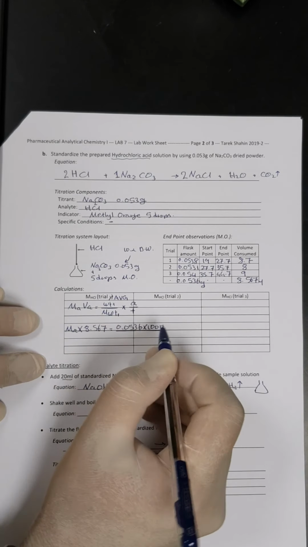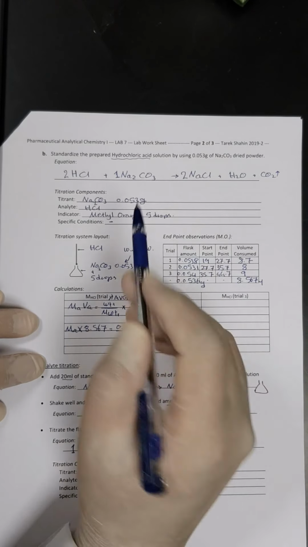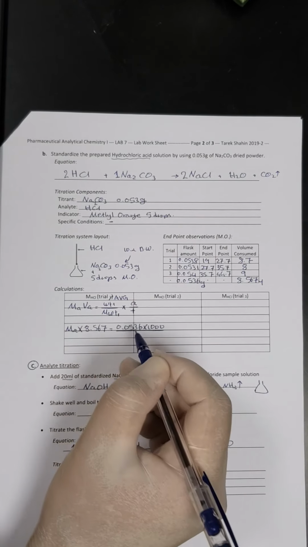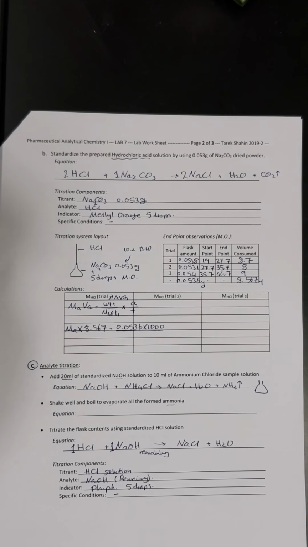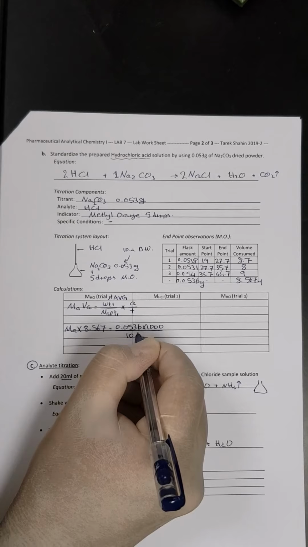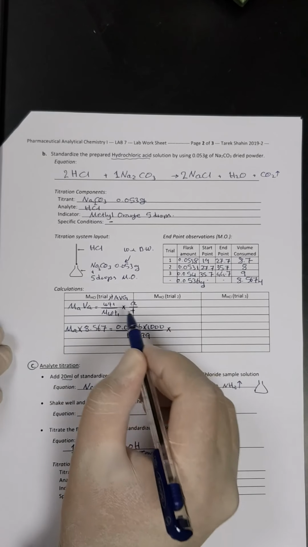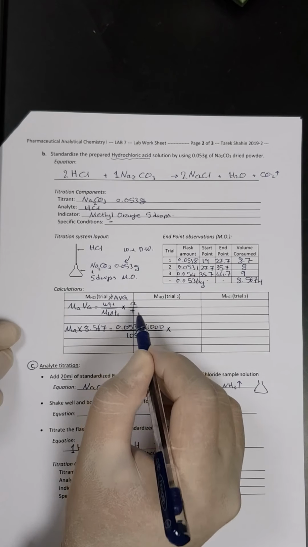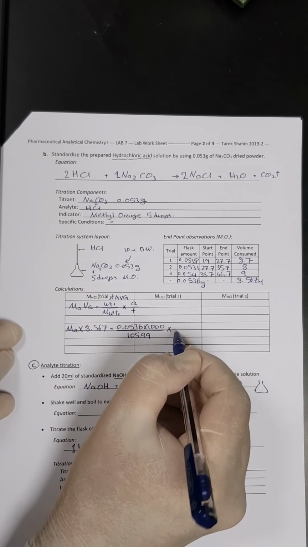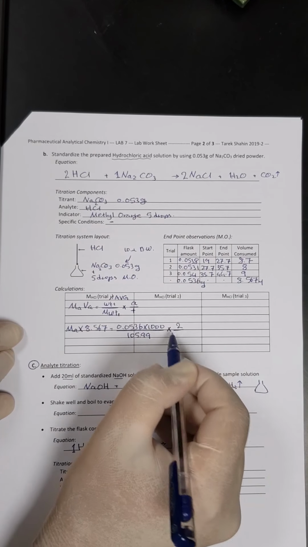Then I will divide it by the molecular weight of sodium carbonate, which is 105.99, multiplied by the stoichiometric factor, which is number of moles of analyte, HCl, divided by number of moles of titrant, which is 1.